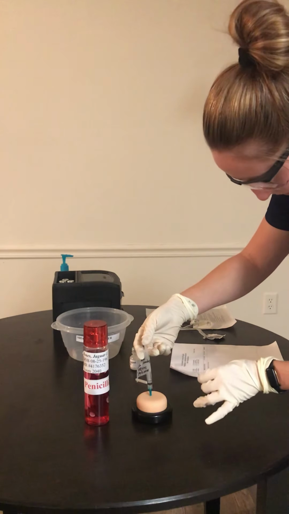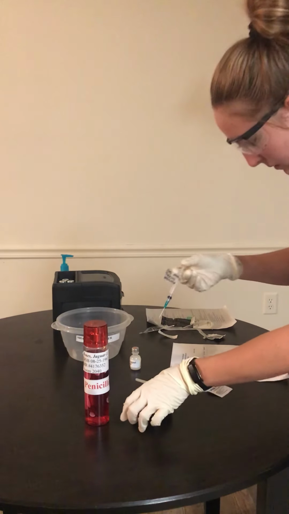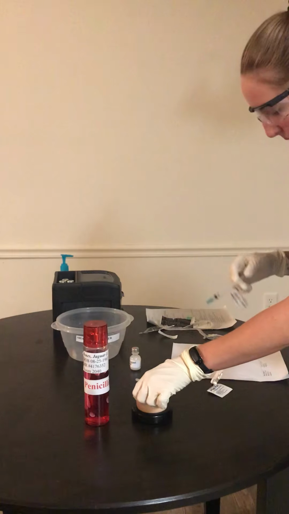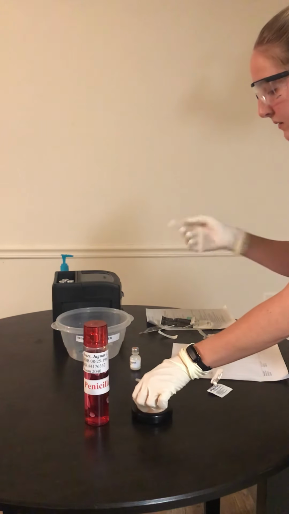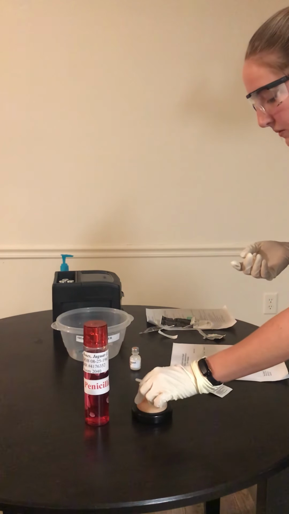Once I pull it out, I'm going to put light pressure using my alcohol swab and throw away the needle and syringe.